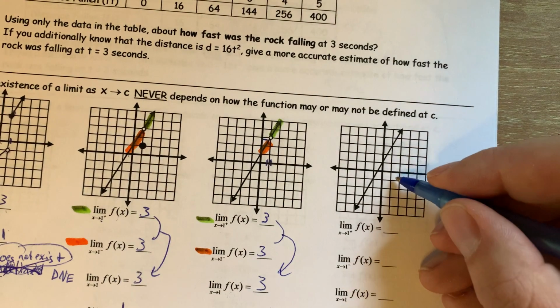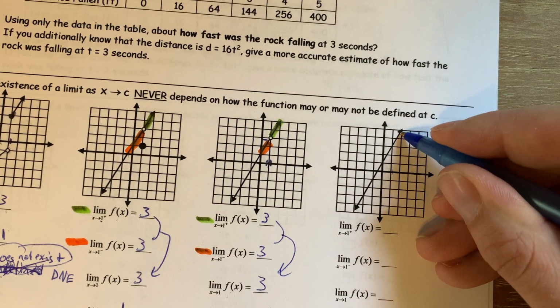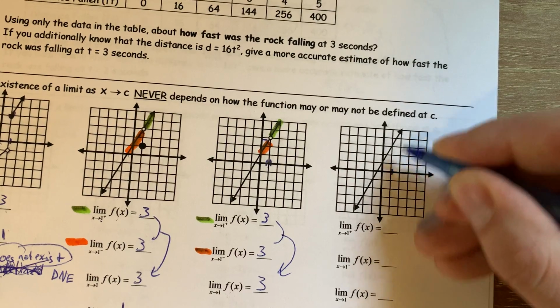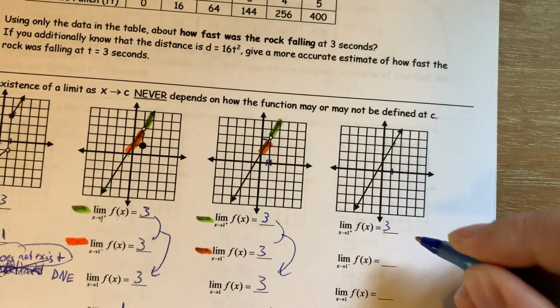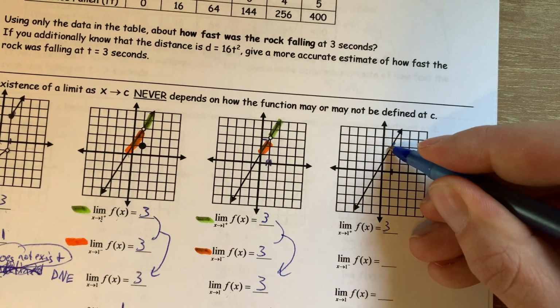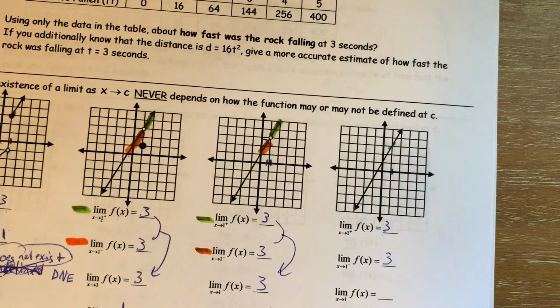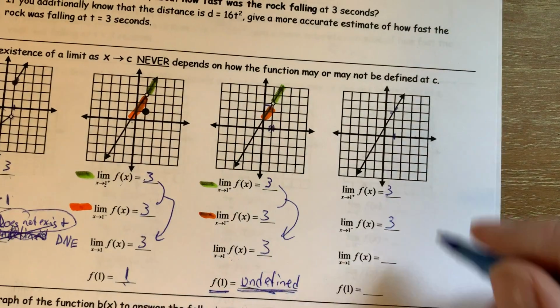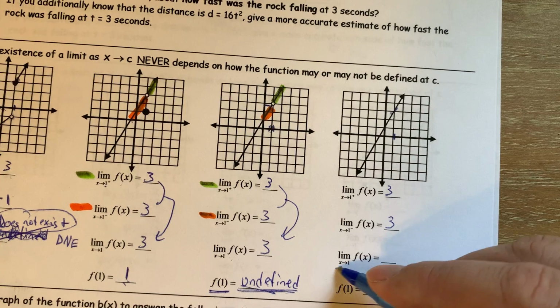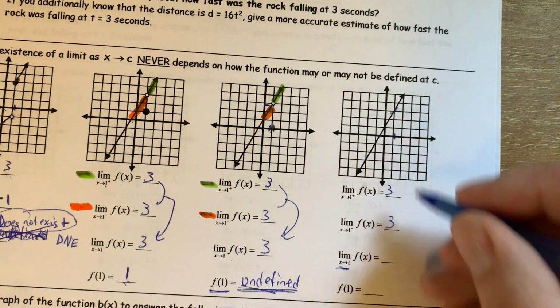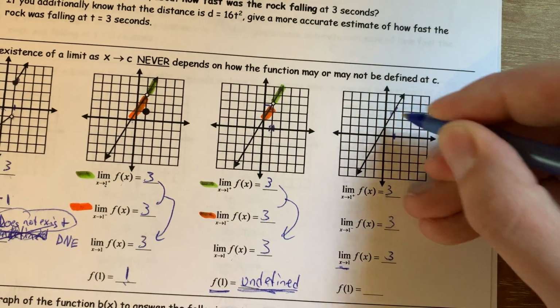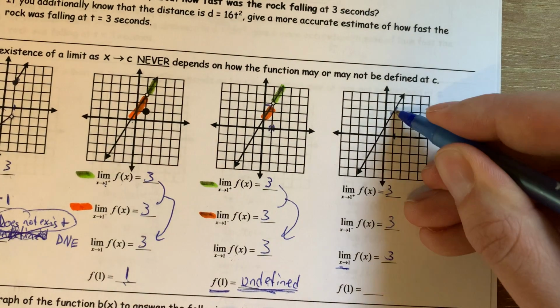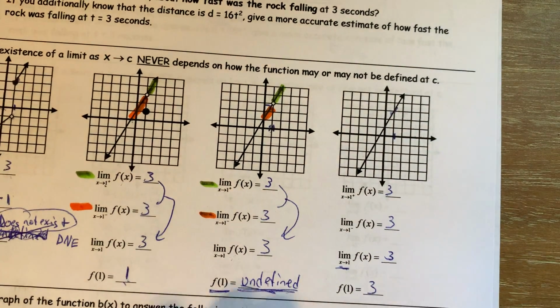Okay, last, we have a continuous function. So what is the limit as x approaches 1? Well, as x approaches 1 from the right, the y values are getting close to 3. As x approaches 1 from the left, the y values are approaching 3. As x approaches 1 from both sides, which is what this means, the y value is approaching 3. All the y values are approaching 3. And what is f of 1? Well, f of 1 is 3.